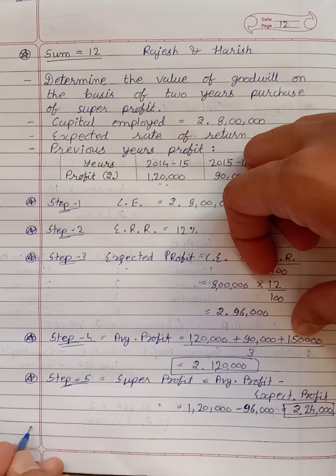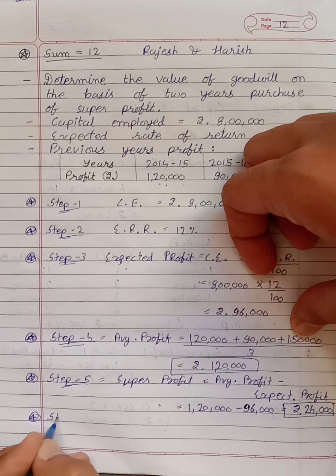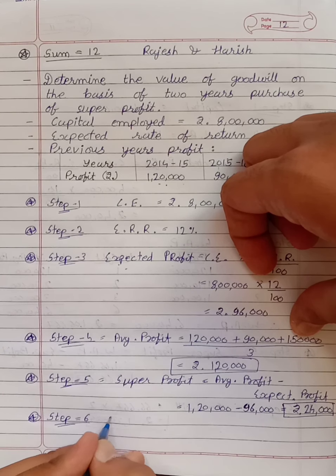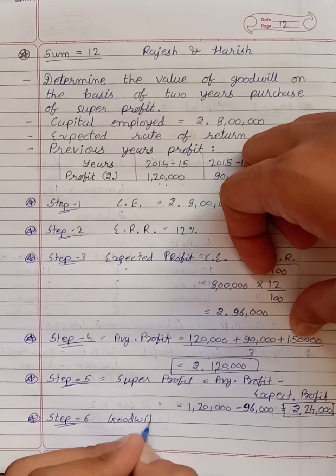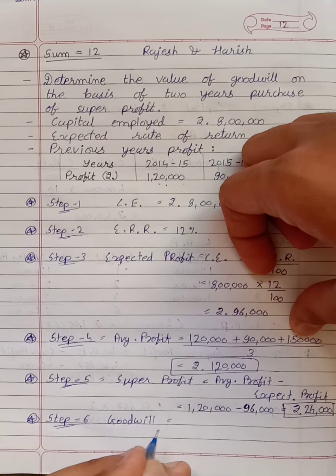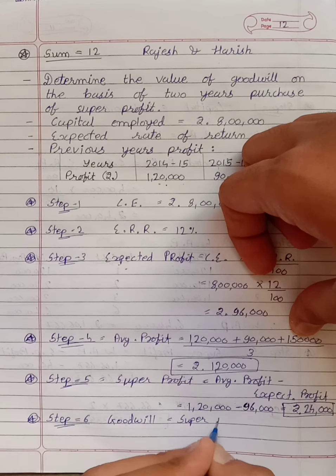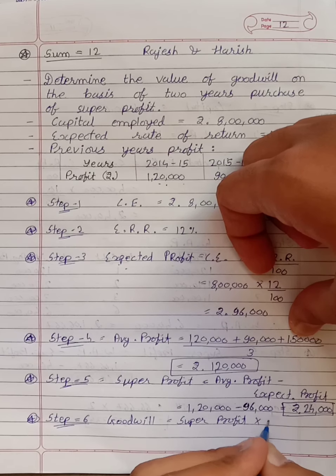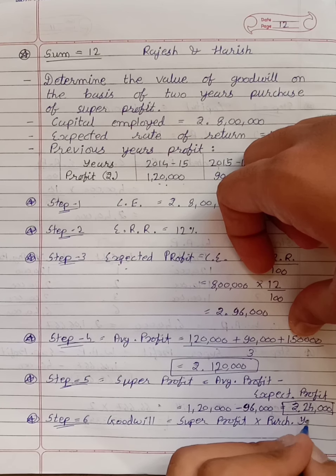24,000. Then we find the last step of this method, step number 6. So step number 6 is goodwill. So what is the formula for goodwill? Super profit multiplied by purchasing years.